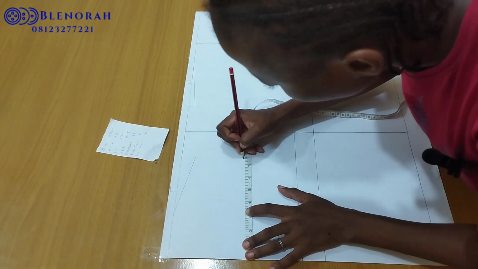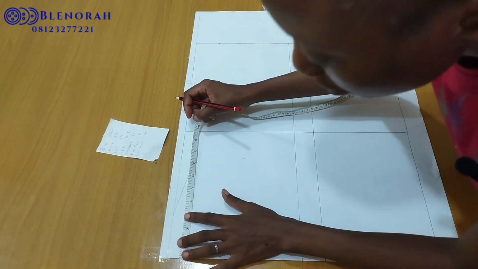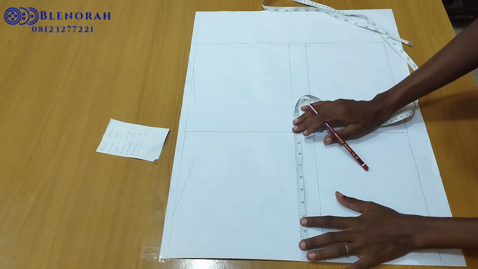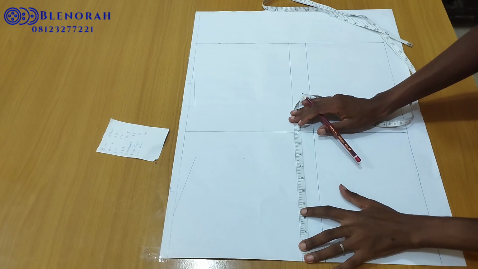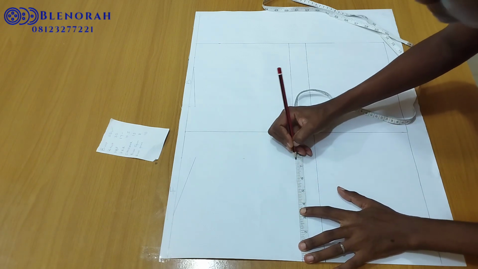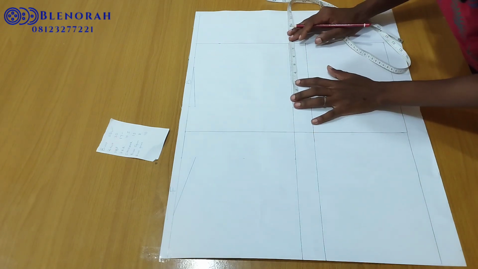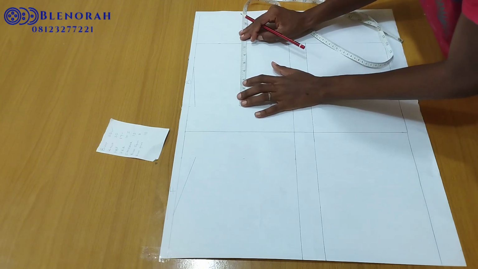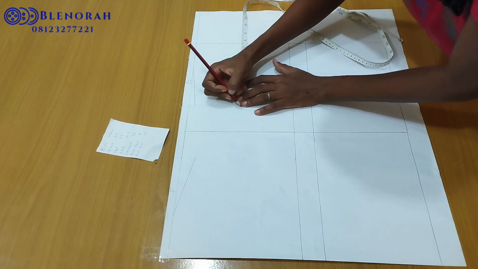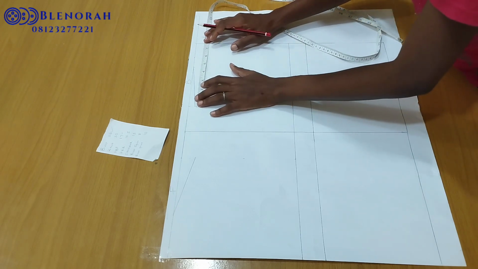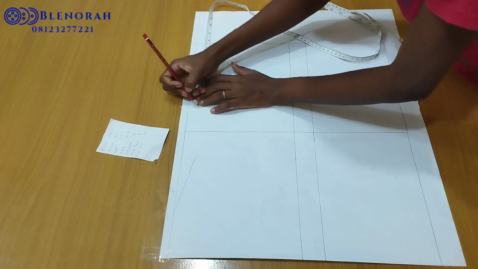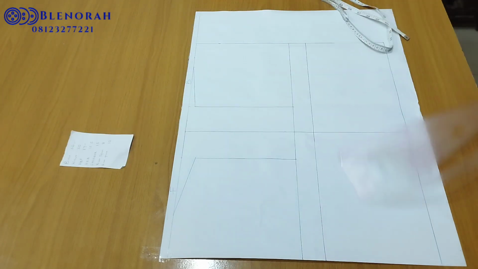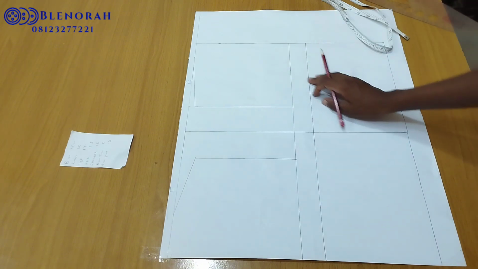So this is 7.5. We need to draw a straight line. So what I'm doing is to just mark the 7.5 here also. I need a straight line. So I've been able to do this for the front and back.